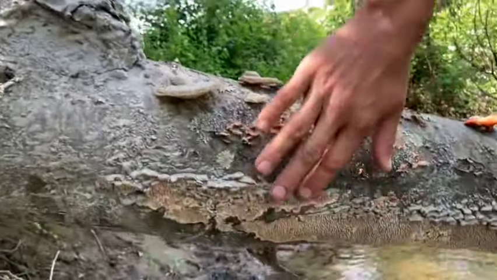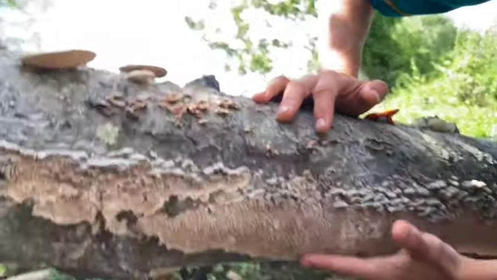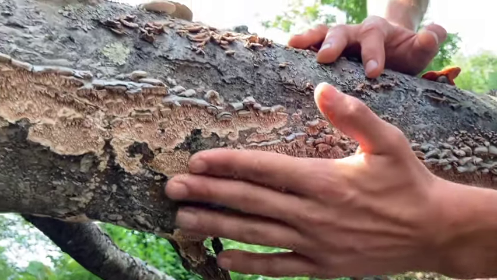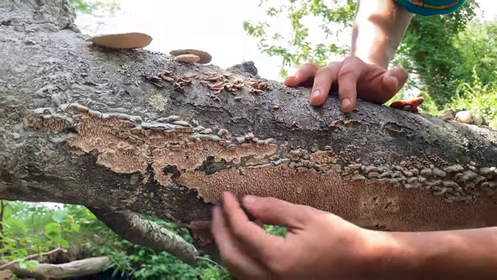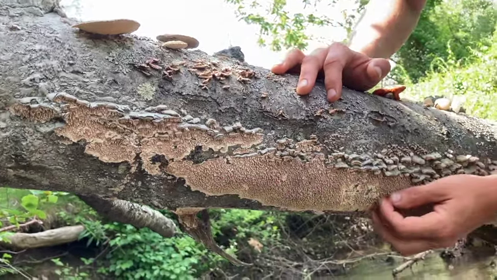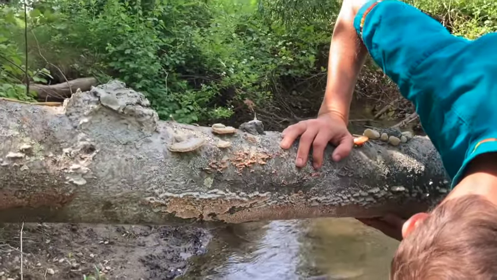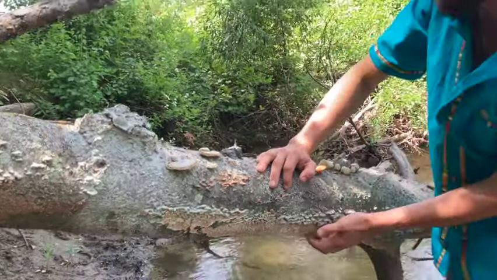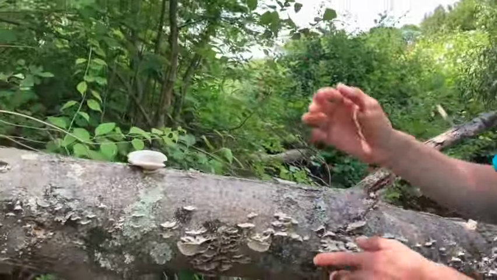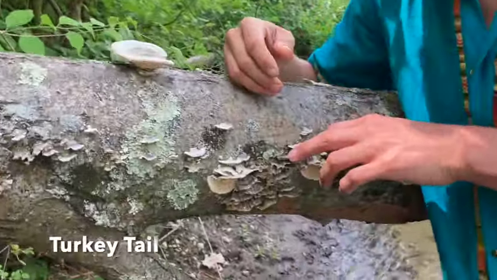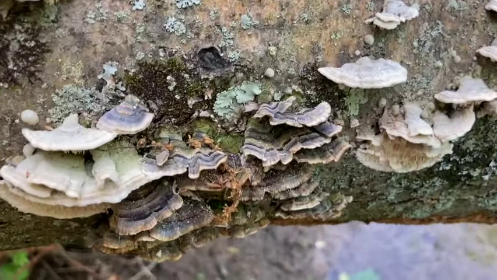Underneath here is another false turkey tail, and this one's cool where it has this kind of crust fungus thing going on, where instead of having a big fruiting body, the mushroom is just a layer of crust on the bark. So pretty cool crust fungus there. And then up here we have turkey tail proper. So this is from last year, but you'll notice the vibrant coloring.